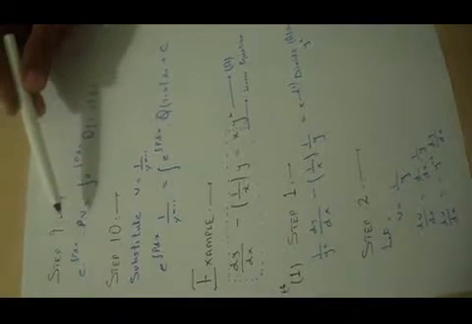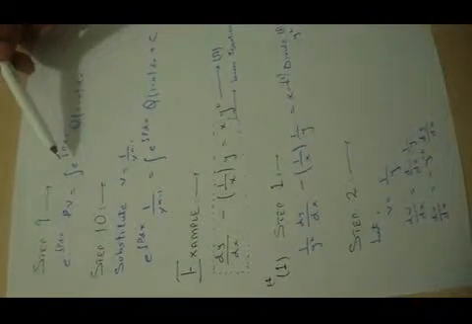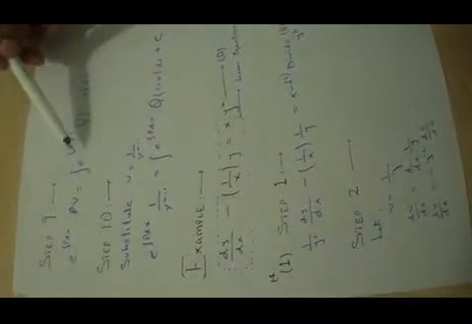Step 9 is that we substitute the product formula, and then our equation would be e^(∫P dx) v = ∫ e^(∫P dx) Q(1-n) dx.